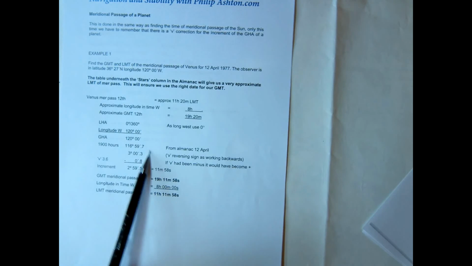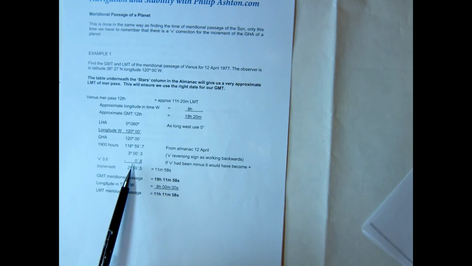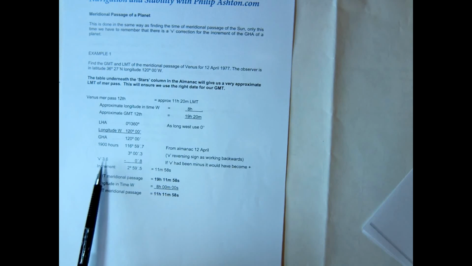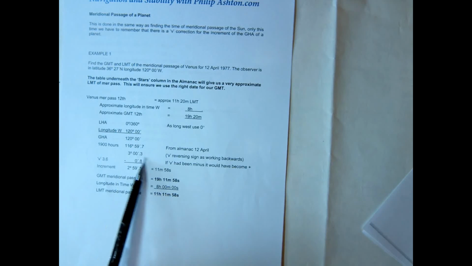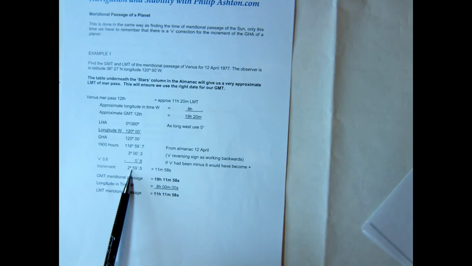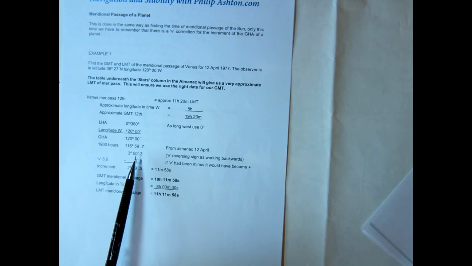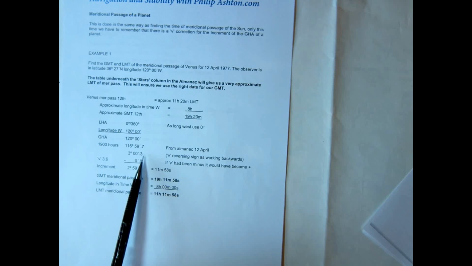So just be careful with this V correction situation. Remember, you can't just subtract 3.6 off this value. You have to get the V correction, apply it, and then get your increments to look up for the time. So you're not going to use this to get the accurate time, you're going to use this value to get the accurate time to apply for GMT of Mer Pass.